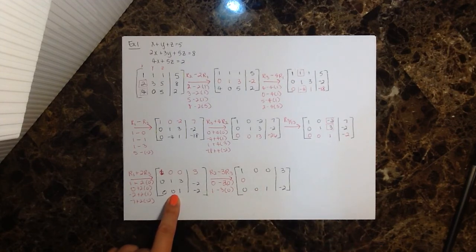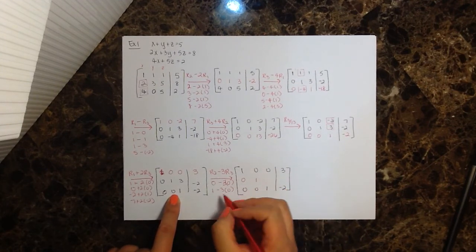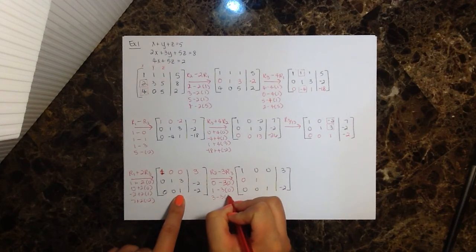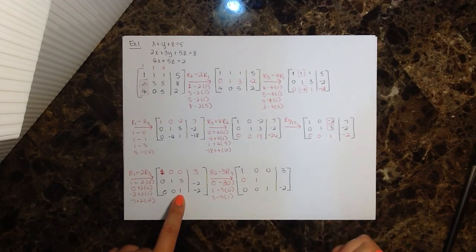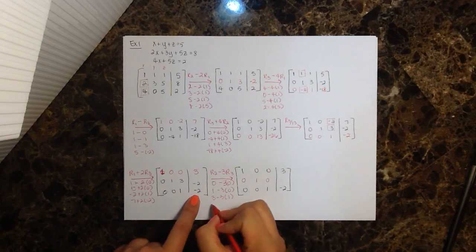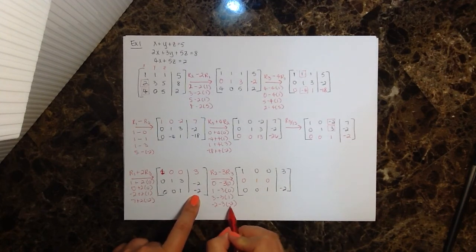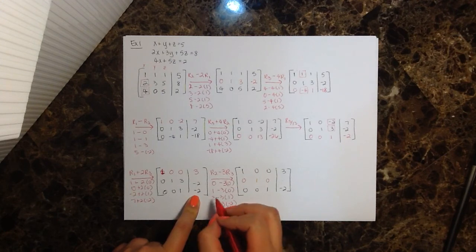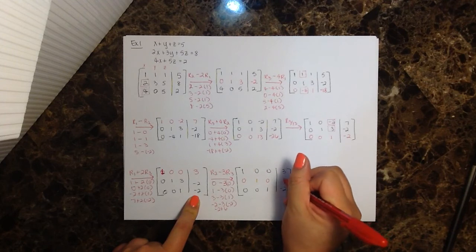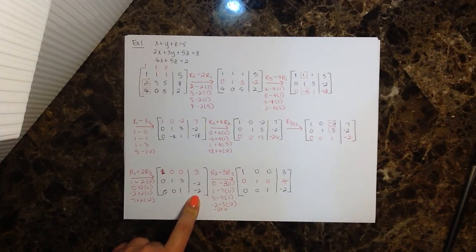3 times 0 is 0. 1 minus 0 is still a 1. 3 minus 3 times 1. 3 times 1 is 3. 3 minus 3 is 0. And negative 2 minus 3 times negative 2. Negative 3 times negative 2 is a positive 6. So this is really negative 2 plus 6, which is a positive 4.